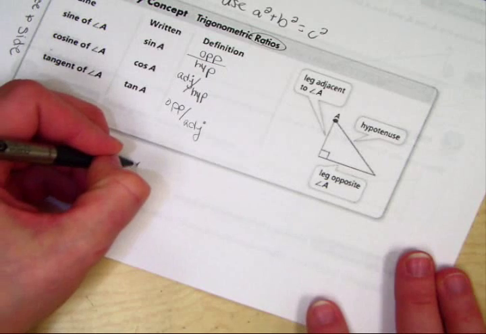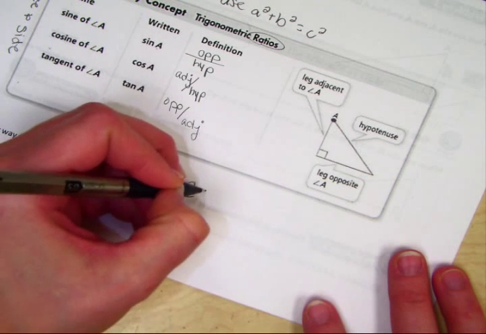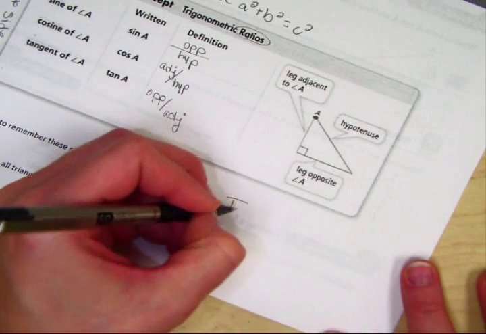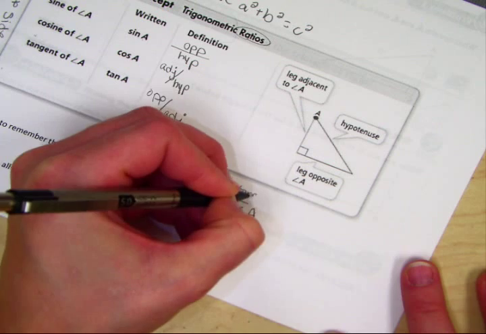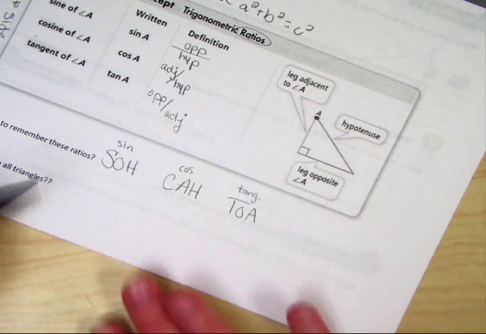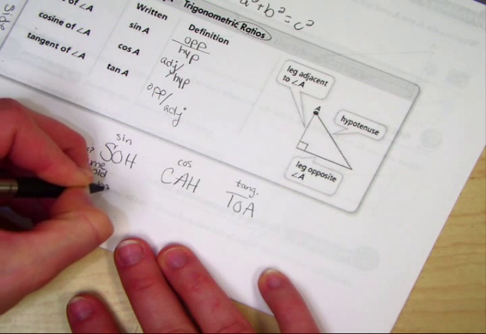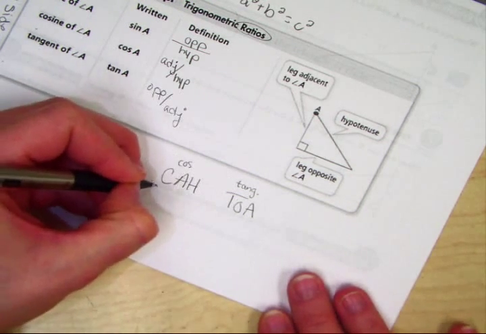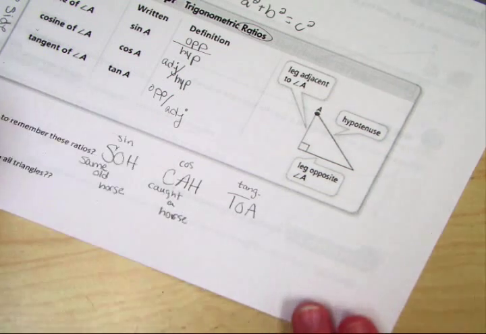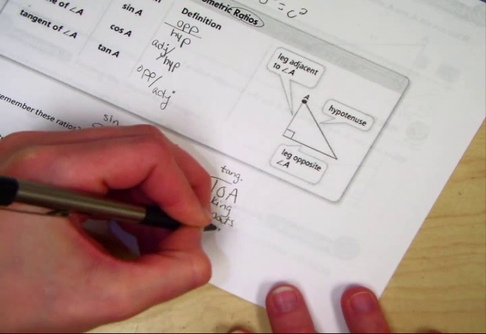The first way is this. SOH is for sine. CAH is for cosine. And TOA is for tangent. Now, how did my teacher help me remember this? She said this phrase: same old horse caught a horse taking oats away.